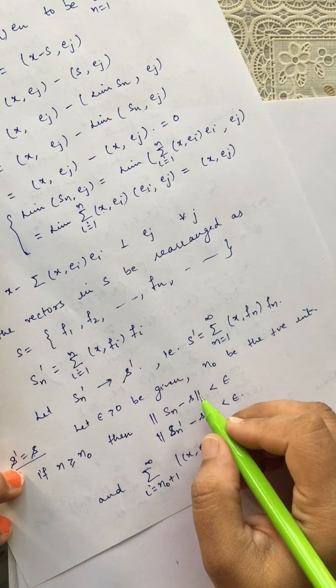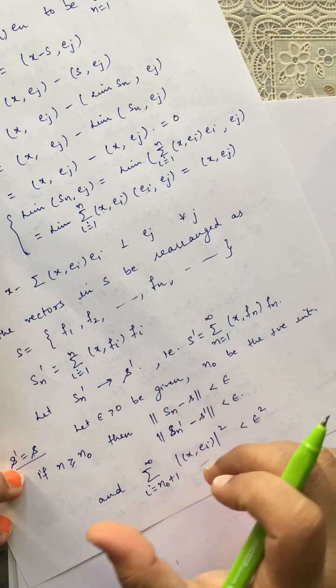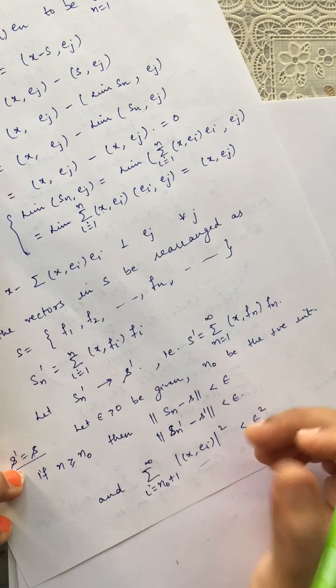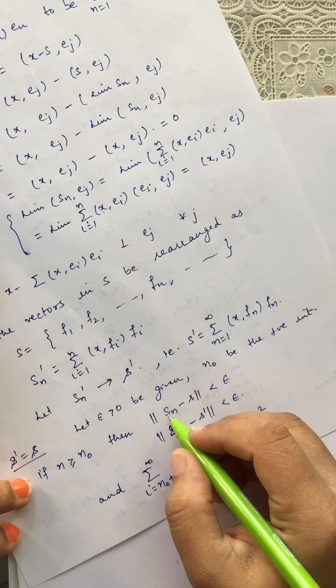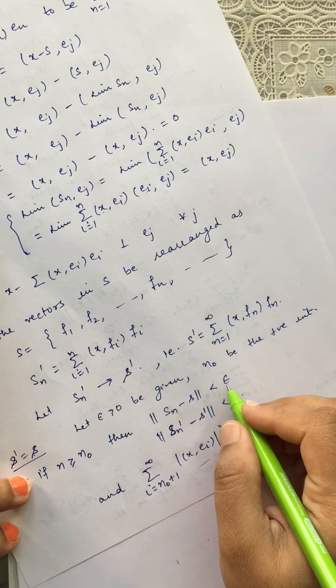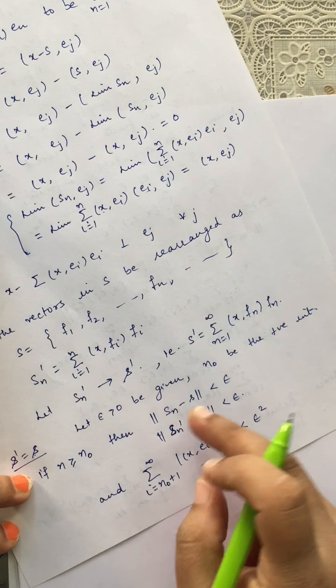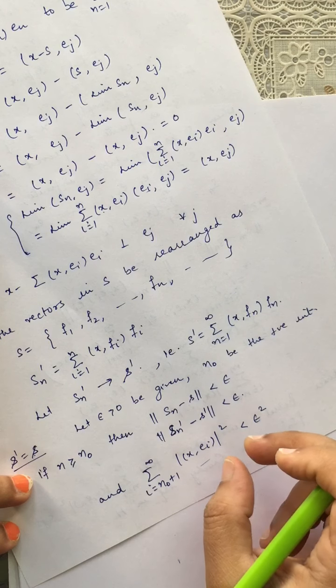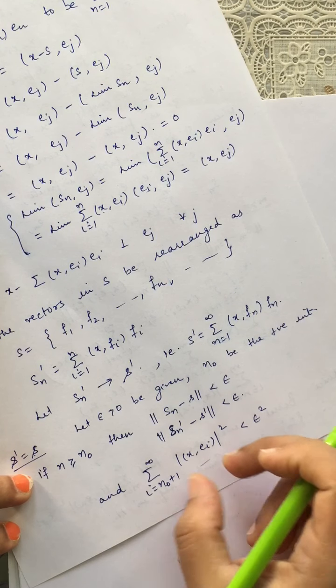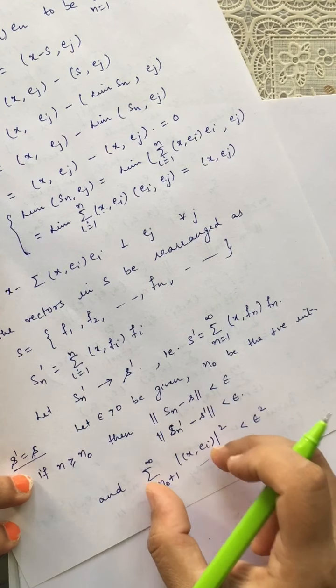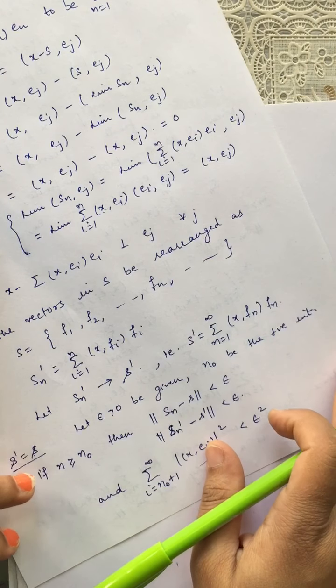Then the square of the norm can be opened as the inner product of the vector with itself. So this thing is true for Sn naught minus S. From the vectors n naught plus 1 to infinity, if you simplify that inner product, that will become just this summation, so that will be less than epsilon square.